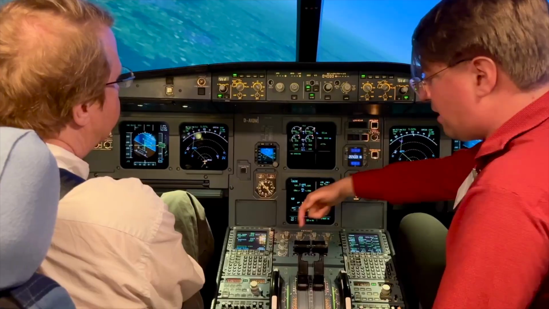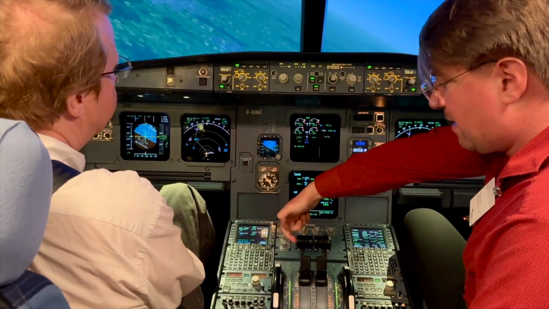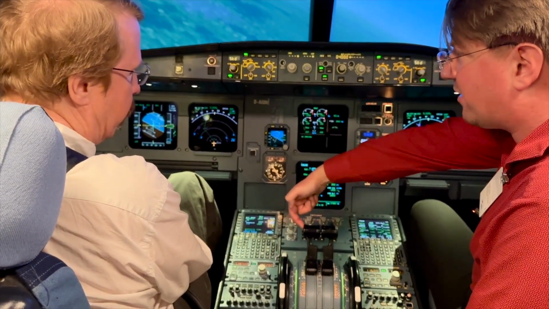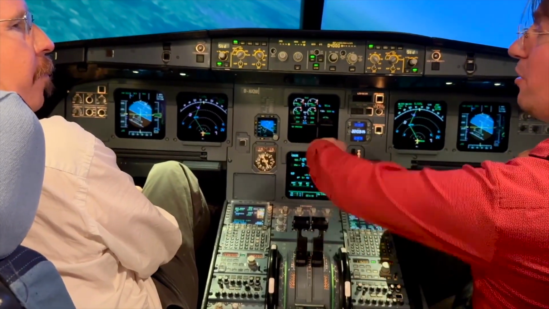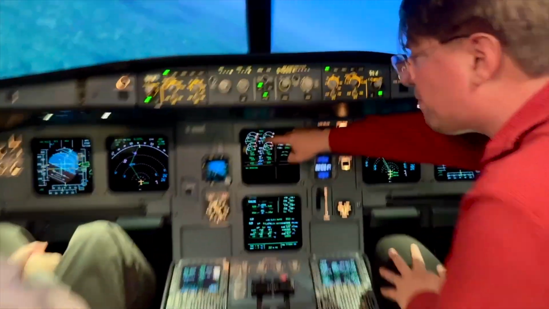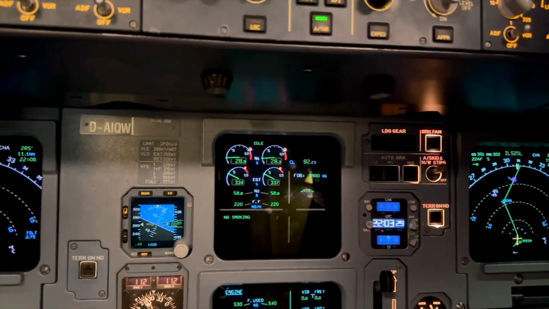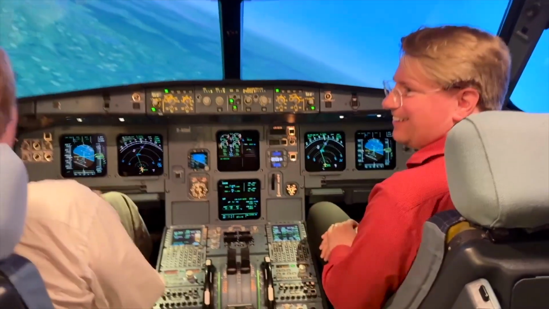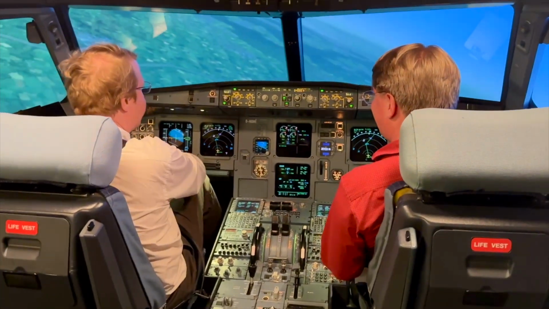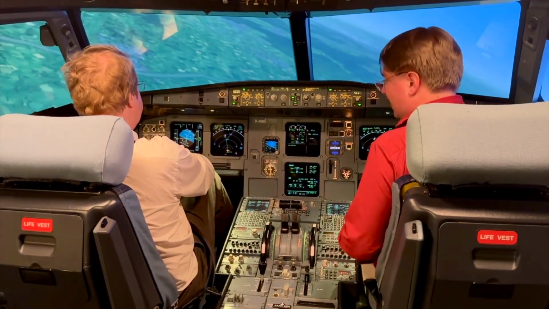Once you've lined them up, you're going to use your thumb and press the red button on the thrust lever. And once you press the red button, the thrust is yours. By syncing up the donut before you press the red button, you make sure you don't get a sudden panic response from the engines. Got it. All right, we want to make sure we have the ILS frequency set.